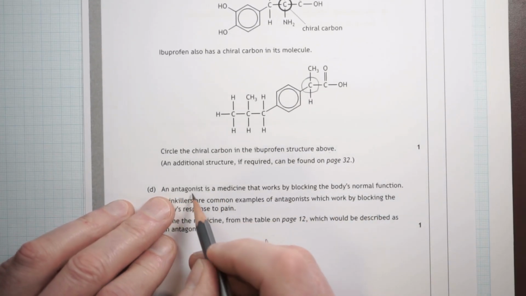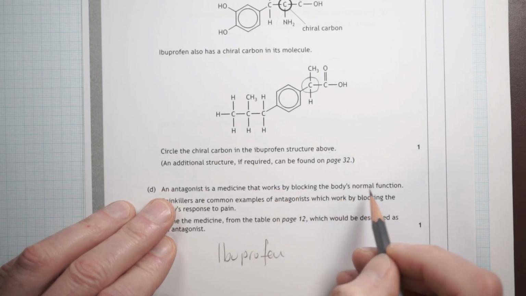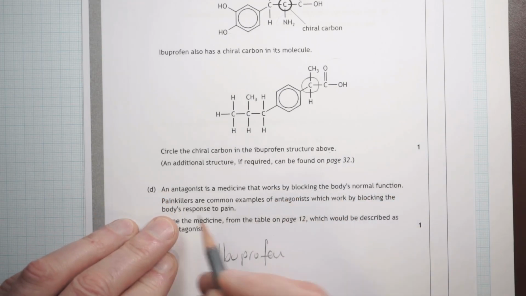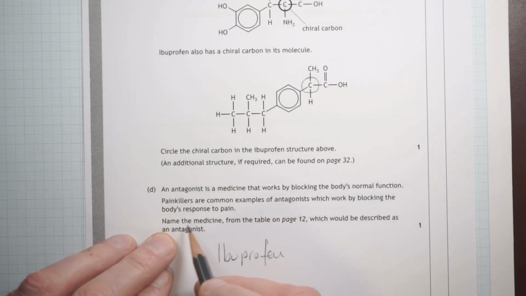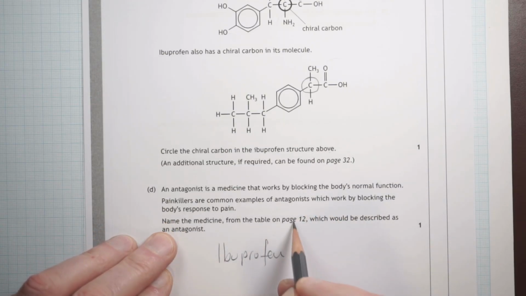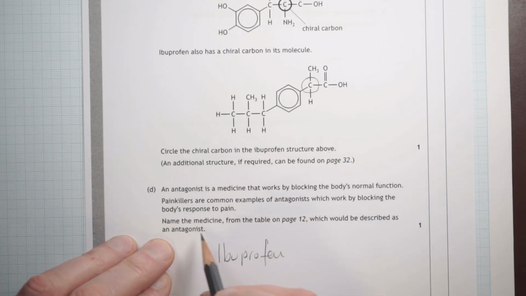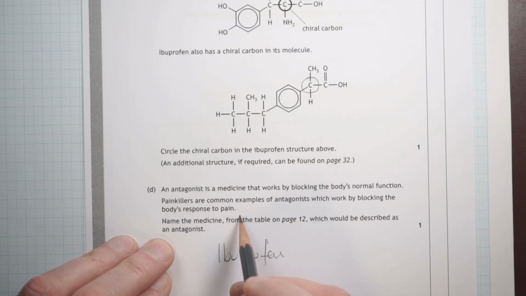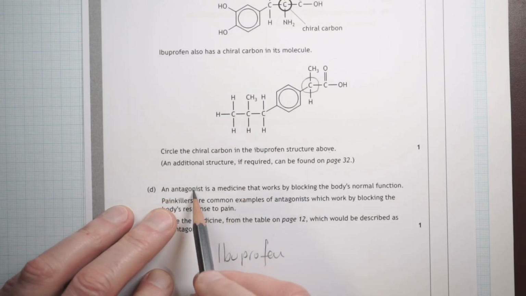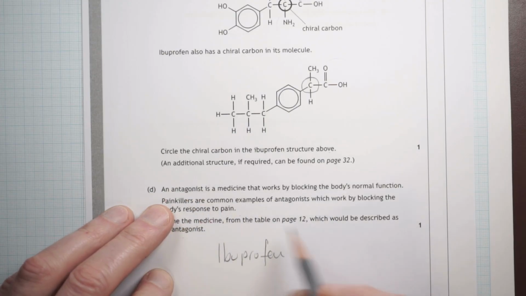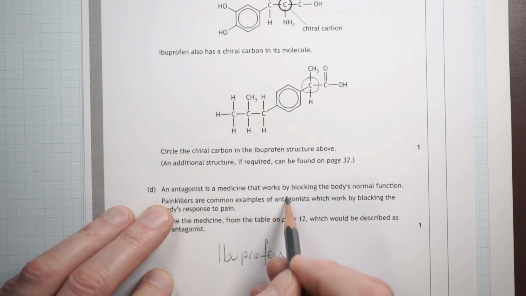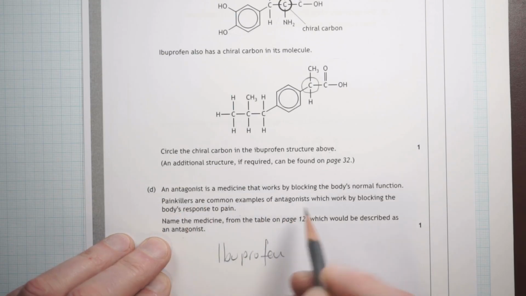And it says here an antagonist is a medicine that works by blocking the body's normal function. And painkillers are common examples of antagonists which work by blocking the body's response to pain. Name the medicine from the table on page 12 which would be described as an antagonist. Well, what are we looking for? We're looking for a painkiller, right? You've just got to work out the literacy of this question. An antagonist is a painkiller, or rather a painkiller is an example of an antagonist, right? That's all you need to really focus on here.